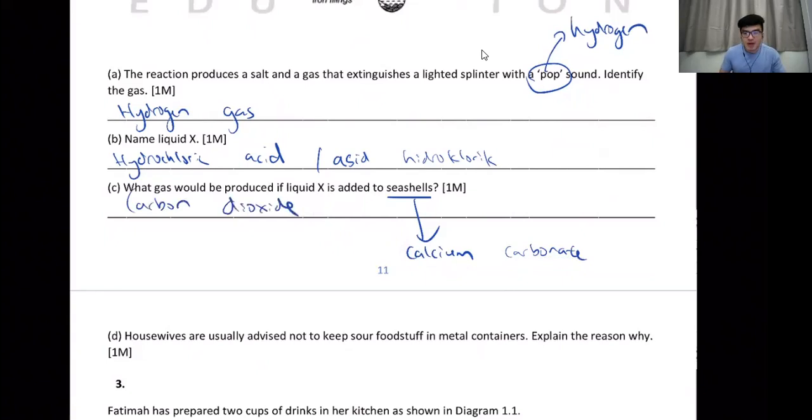Okay, carbon dioxide. You know this, right? This is why we call it a carbonated drink. Your Coca-Cola, why does it have that gassy feeling? Because you have carbon dioxide inside the drink lah. You're just gonna drink it.